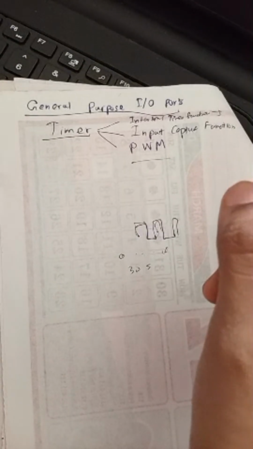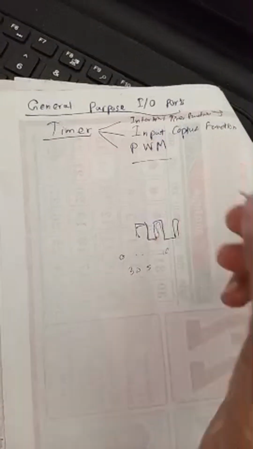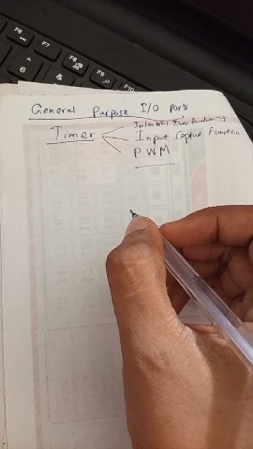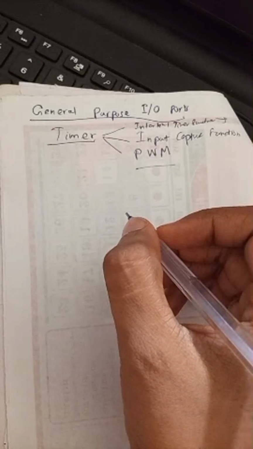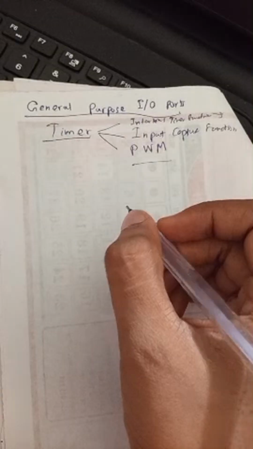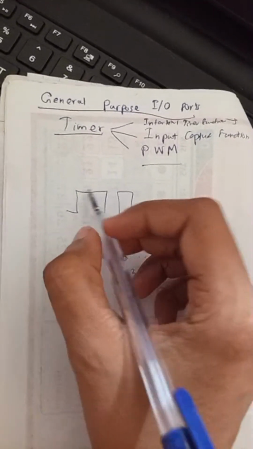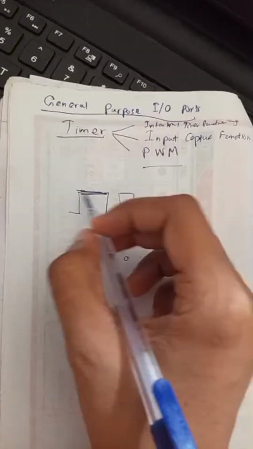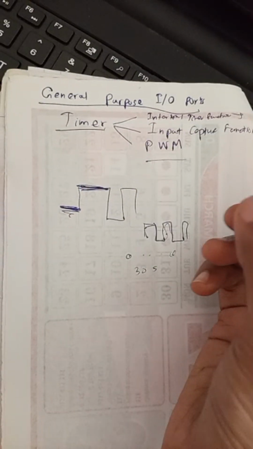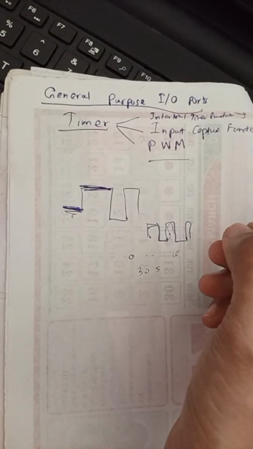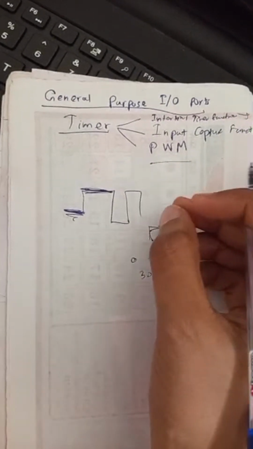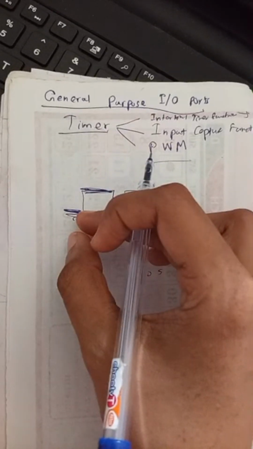Pulse width modulation can change the time period that it stays at a high value and the time period that it stays at a low value.